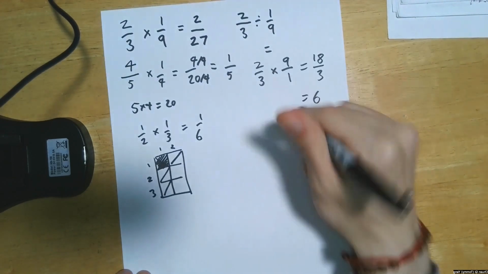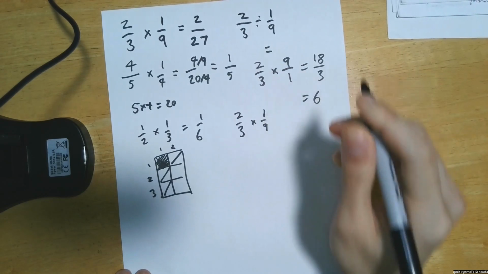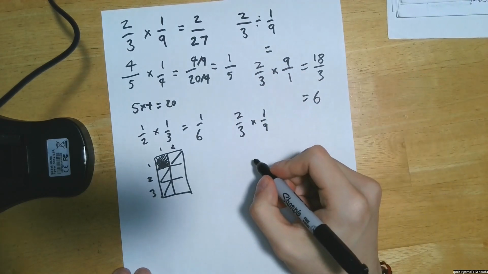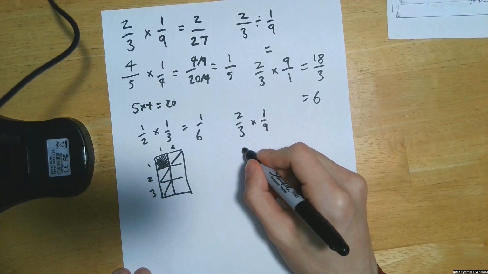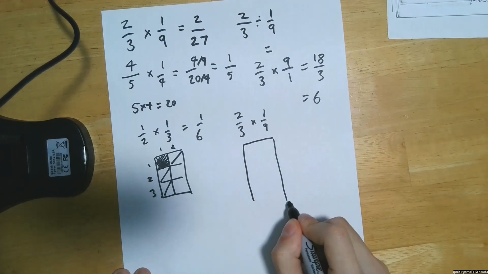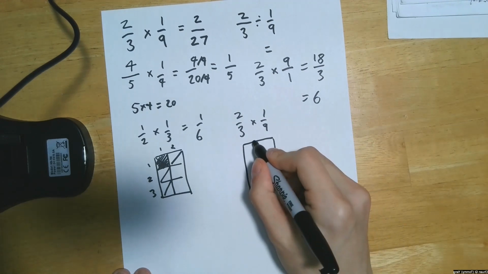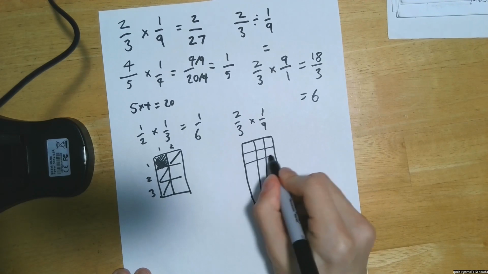We can repeat it again with 2 over 3 times 1 over 9, although this one's going to take quite a bit of a long time. But how we can express this is, let's say we have a grid of 3 here, 3, and then 9.